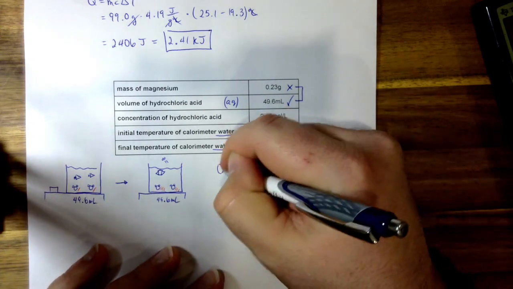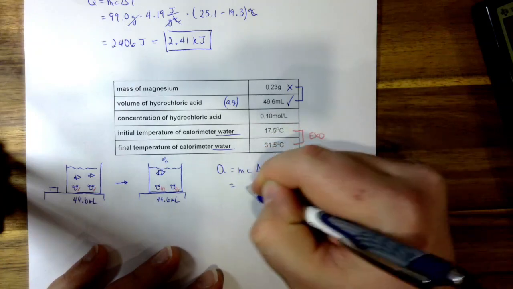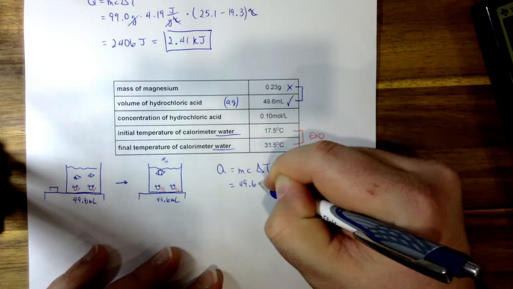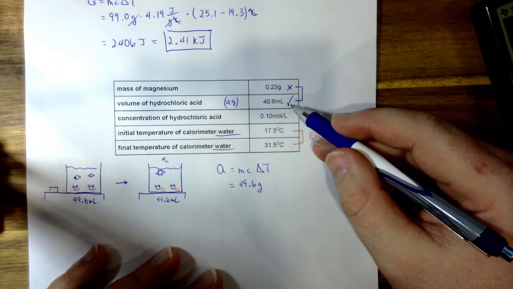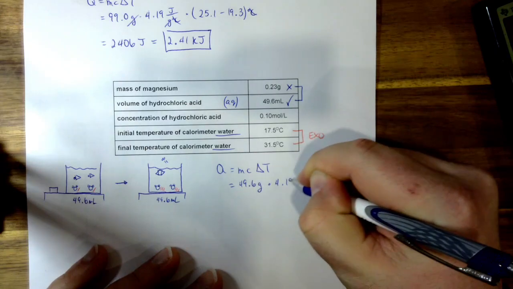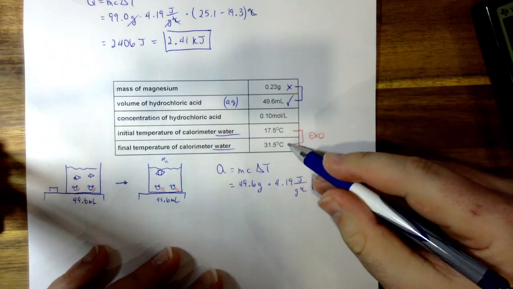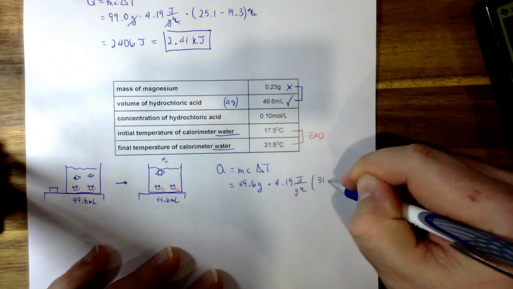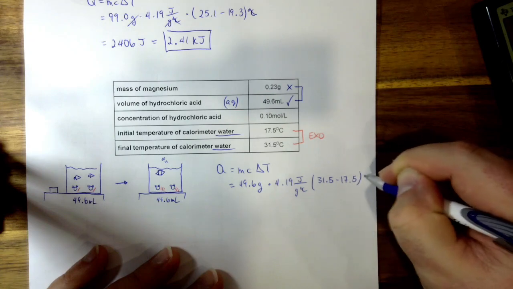Here we go. Q equals m c delta T. My mass is 49.6 grams because 1 milliliter is equal to 1 gram, so 49.6 grams. Same heat capacity for water. And finally, TF minus TI, 31.5 minus 17.5.